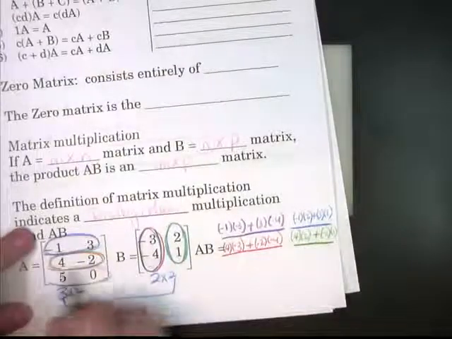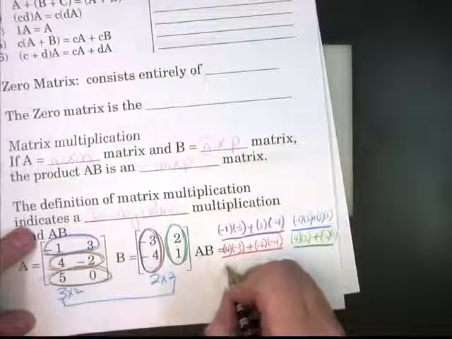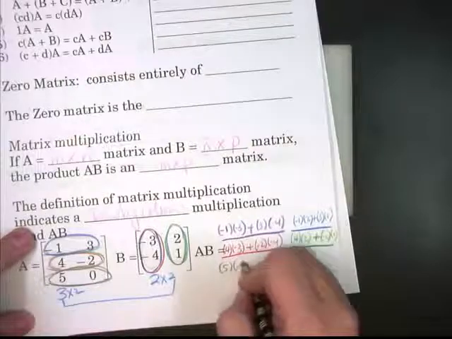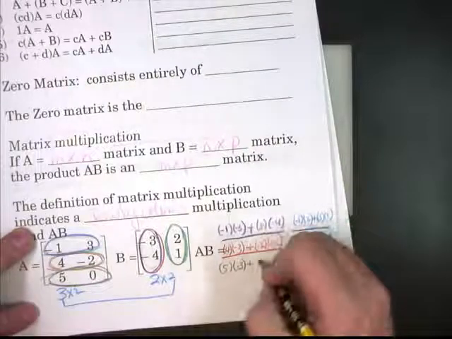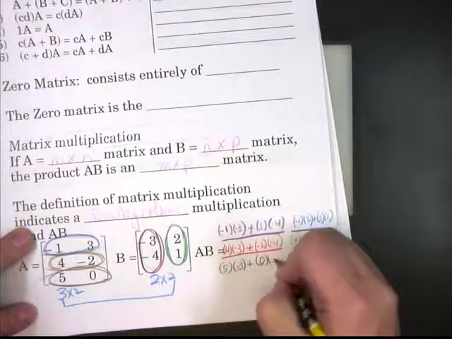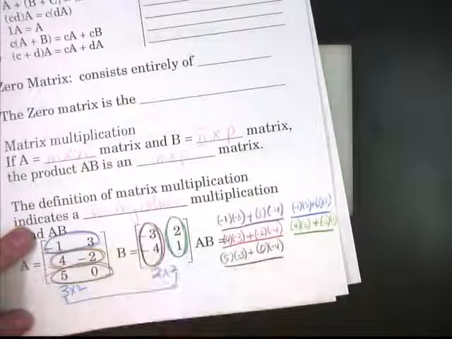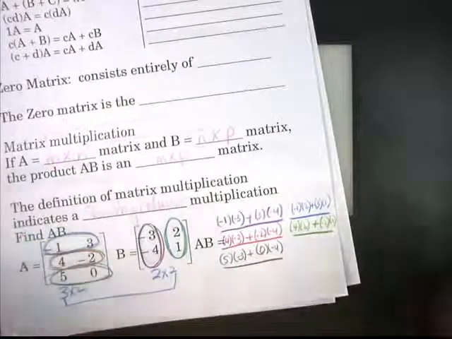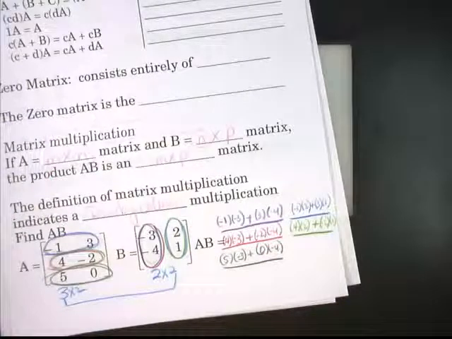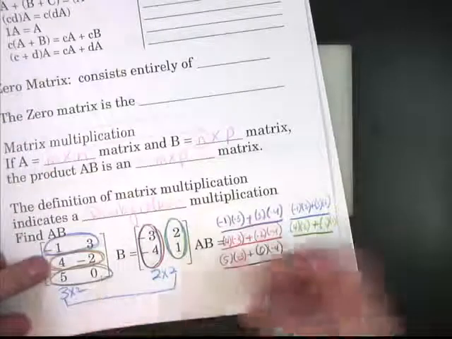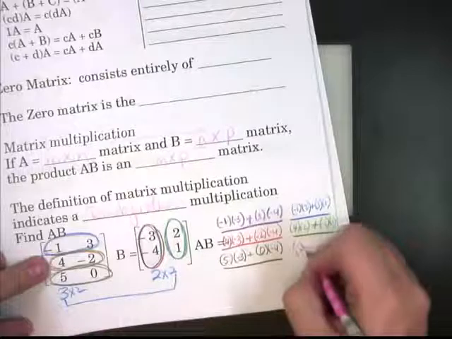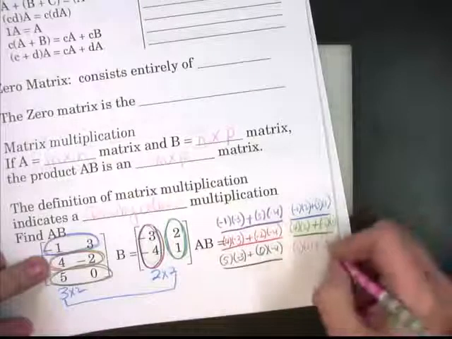Third row, first column, or third row, first column, and then we have third row, second column. Multiply, add, multiply.